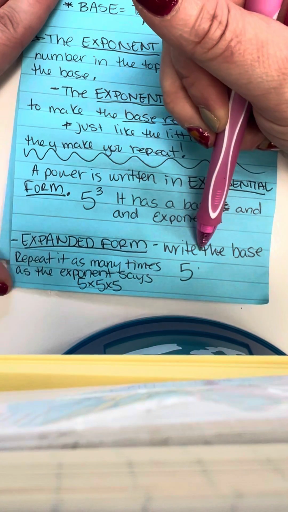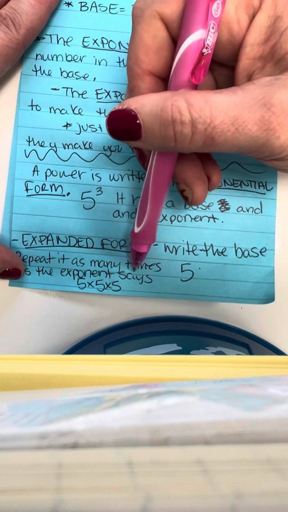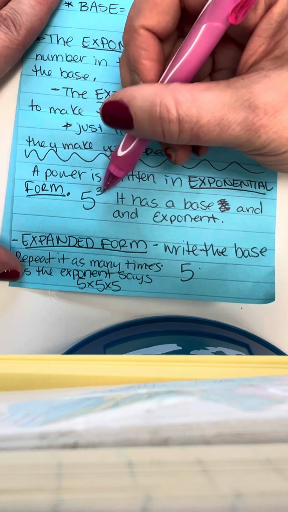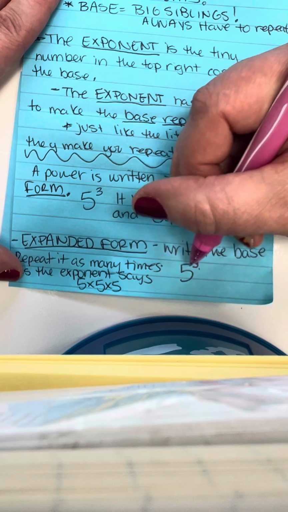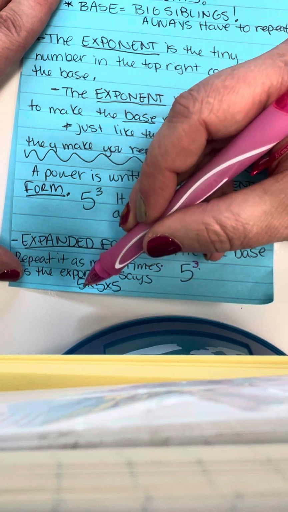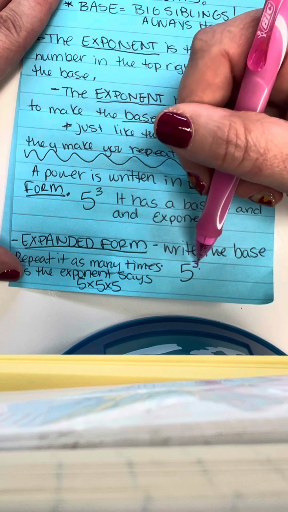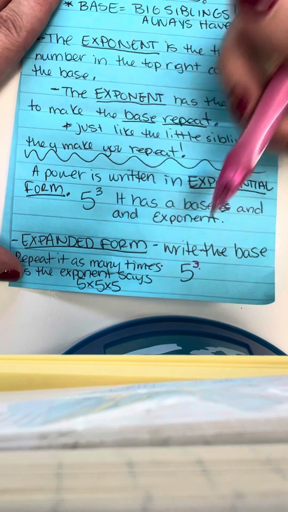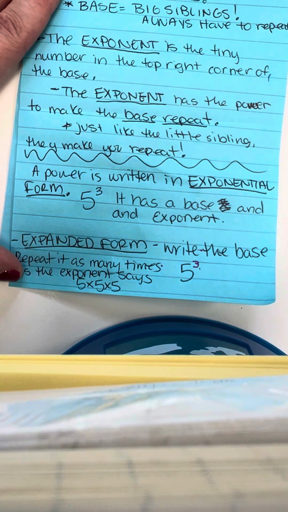Expanded form is when you write the base and then you repeat it as many times as the exponent says. So I had 5 to the power of 3. 5 is the bigger sibling, so it's going to repeat. And it's going to repeat however many times the little sibling says, which is 3 times. We give those little siblings too much power.